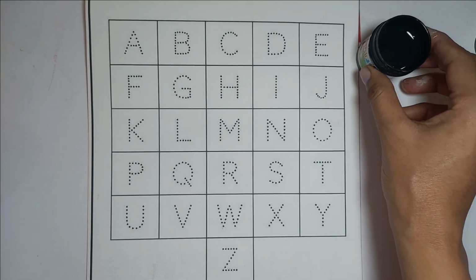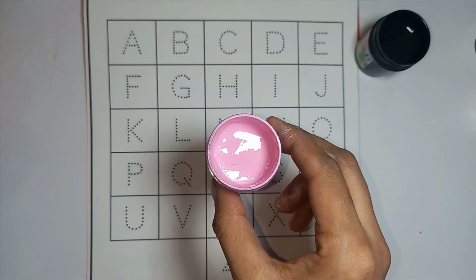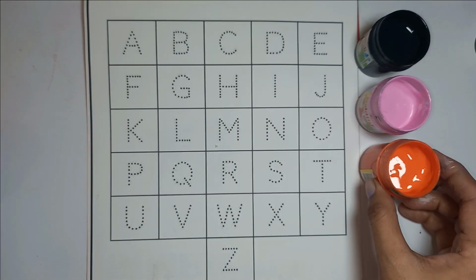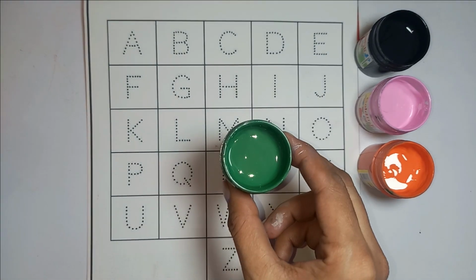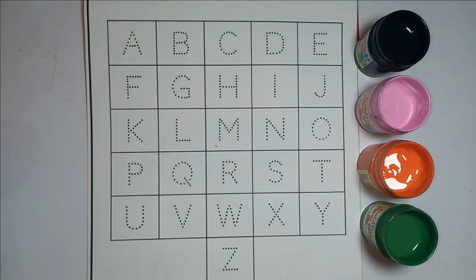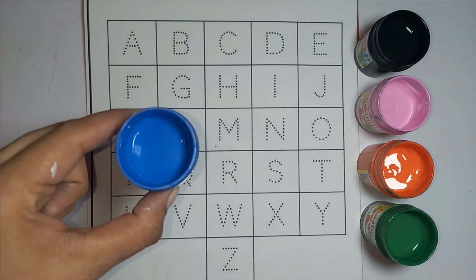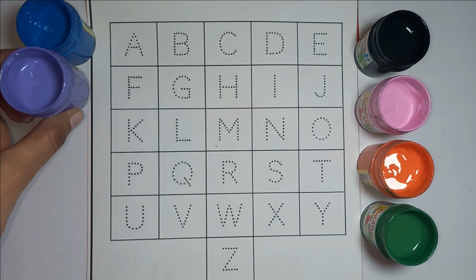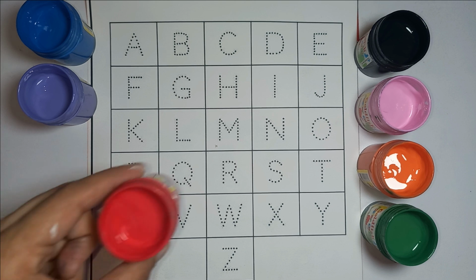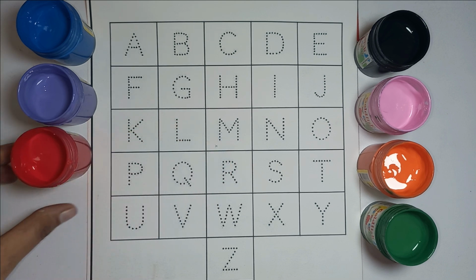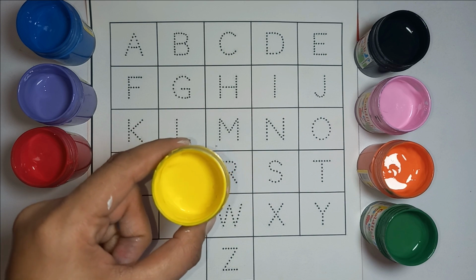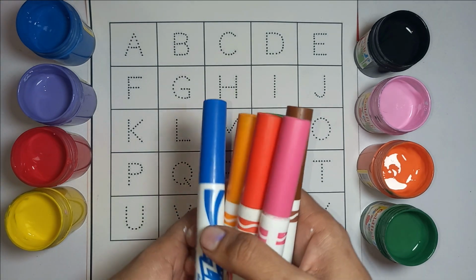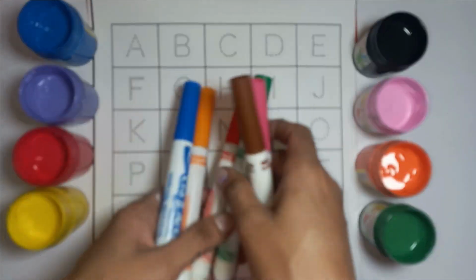Black color, pink color, orange color, green color, blue color, purple color, red color, yellow color. Let's start the video.